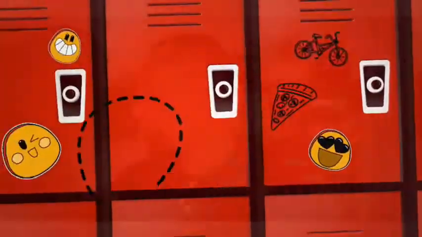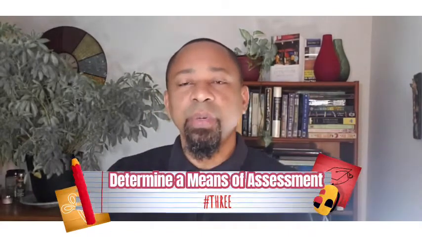Number three, determine your summative assessments. At the end of all of this, at the end of the unit, what do you want the kids to learn? How do you want them to show this? Whether it be a presentation, a project, an essay, or just a regular objective multiple choice exam? Or will it be four questions, or an interview?